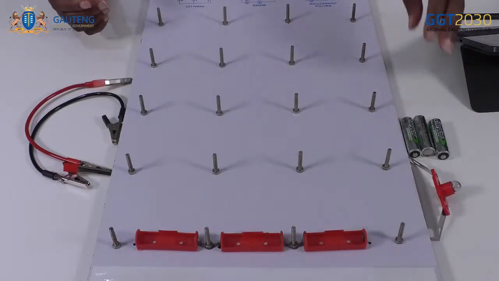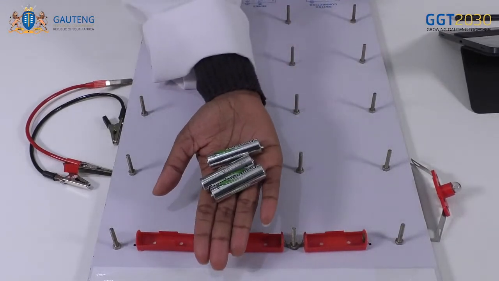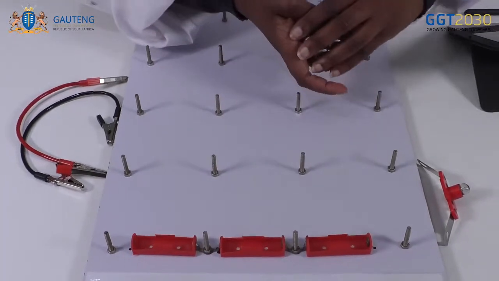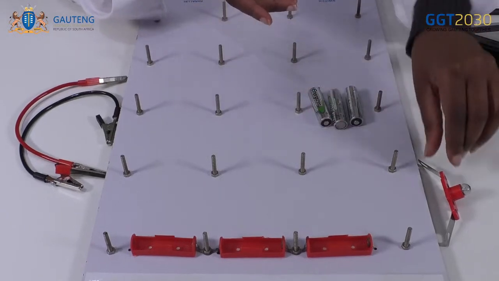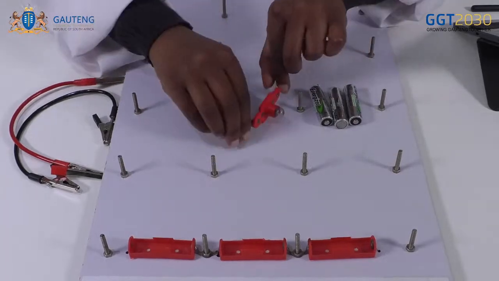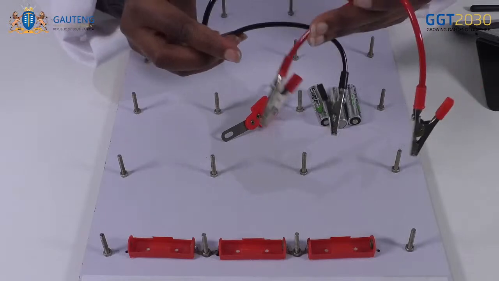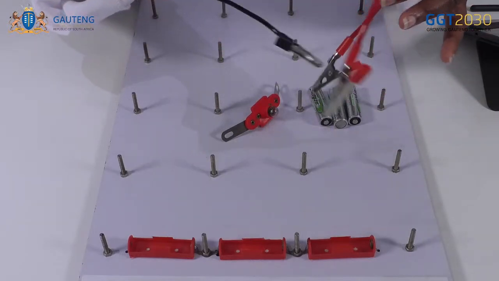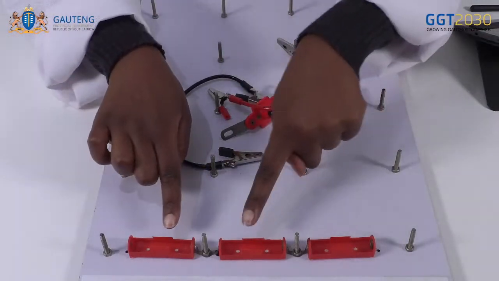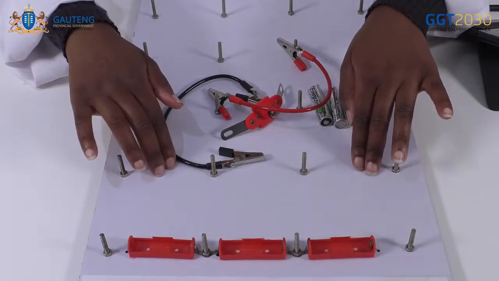So now I'm going to physically show you the materials that we're going to use. So we said we need 3 cells. So these are the 3 cells that we're going to need. Then we said we're going to use a torch bulb. So here is a torch bulb. It's in our torch bulb holder. Then we need 2 conducting wires. These are the 2 conducting wires that we're going to use, a red and a black one. And then our bulb holders are already secured onto this board. We call this board a circuit board.